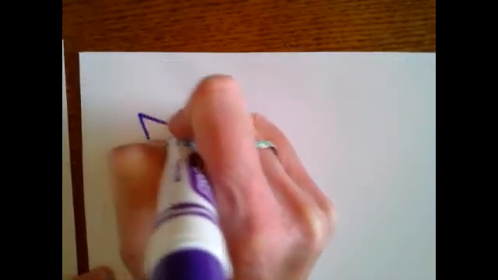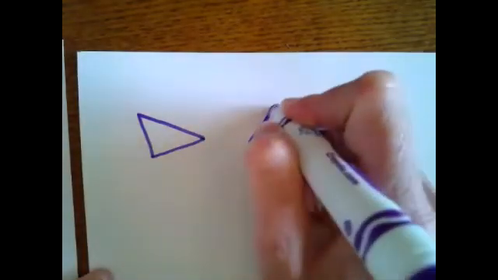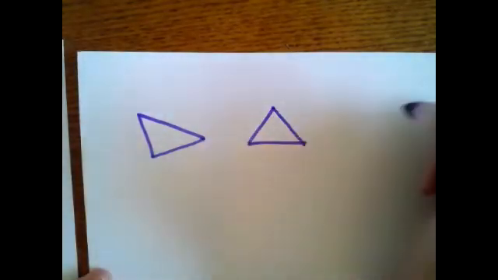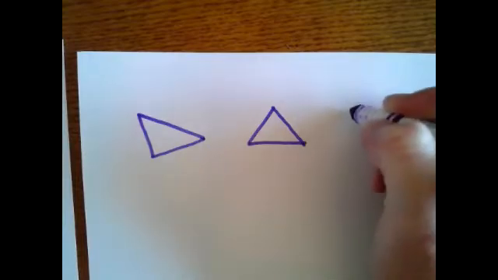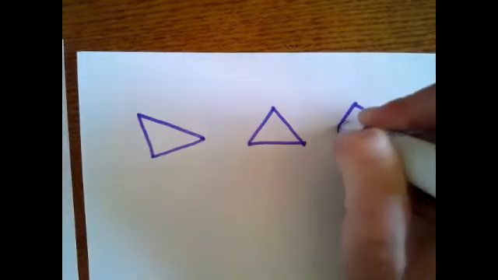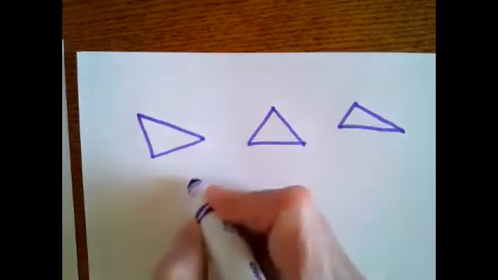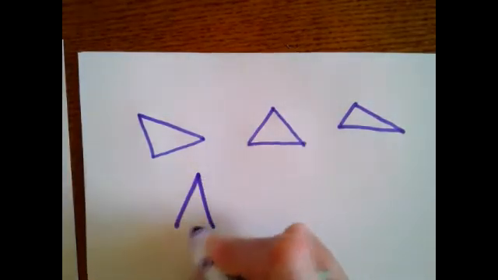As a quick review from third grade, a triangle is a three-sided figure or shape. And we know triangles can look many different ways. Here are some examples of some triangles. There are three sides to each of these shapes. I know that they do look very different. However, they're all triangles because they have three sides.